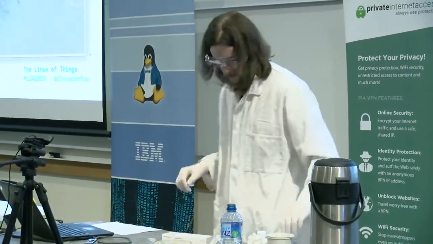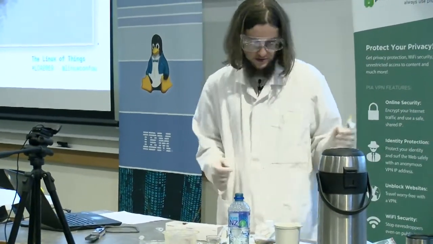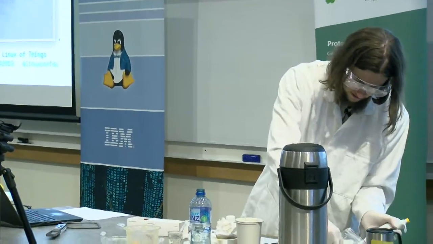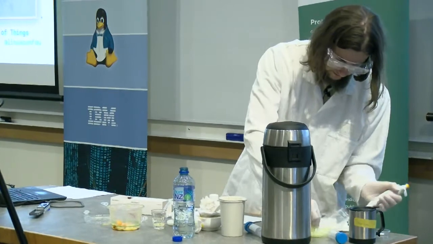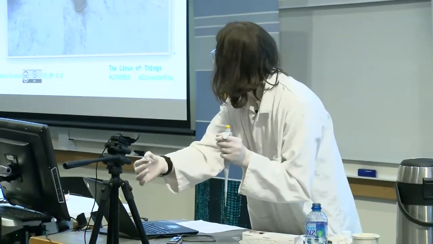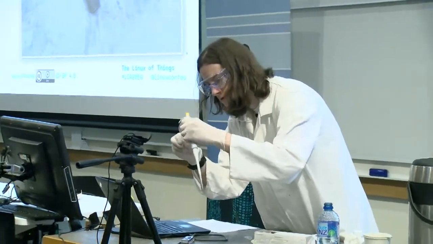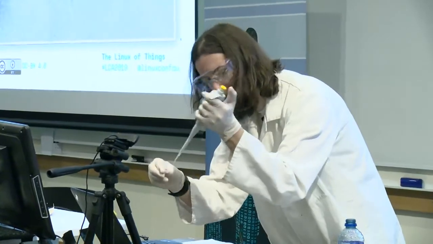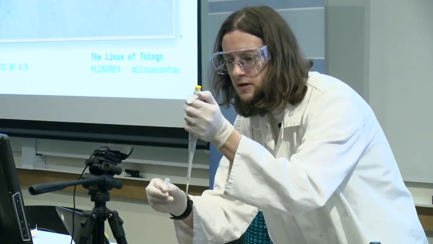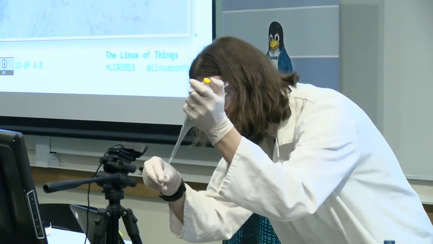Right. Next thing is a fragmentation mix, which is happily provided by the sequencing kit. Now this one has RB01 on it. Maybe I shouldn't care so much about focus. And I need 2.5 microliters of this. I'm not going to do the maths on that.